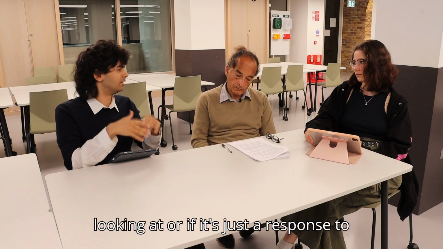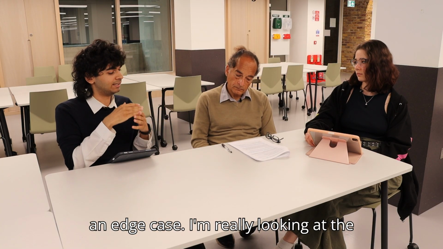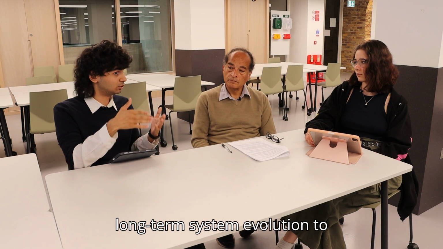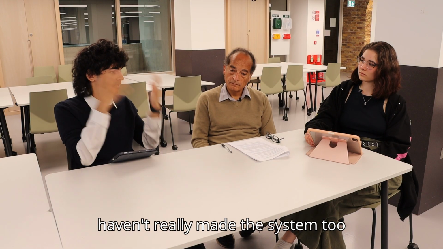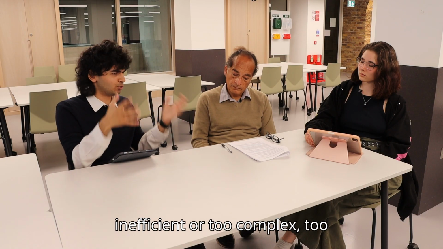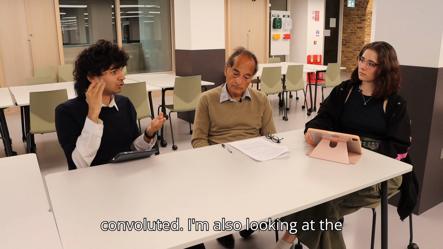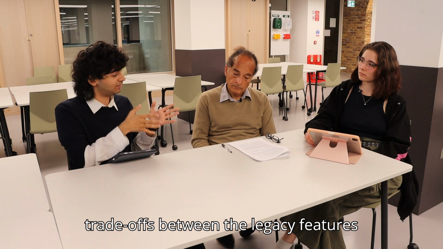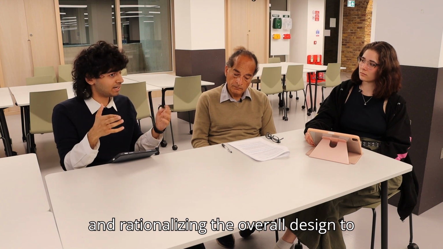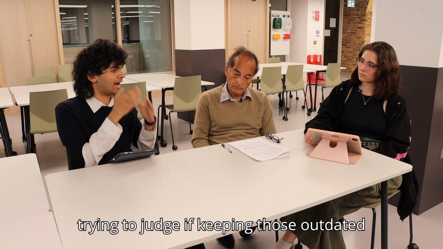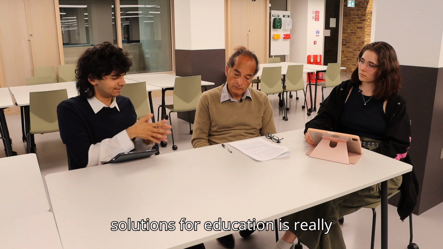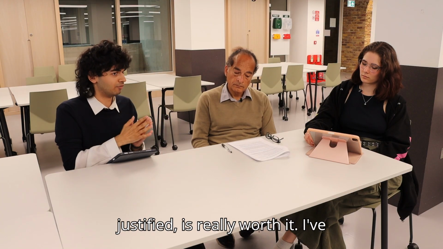or if it's just a response to an edge case. I'm looking at the long-term system evolution to ensure that all of these past fixes haven't made the system too inefficient, too complex, too convoluted. I'm also looking at the trade-offs between the legacy features and rationalizing the overall design to improve the efficiency, and trying to judge if keeping those outdated solutions is really worth it.